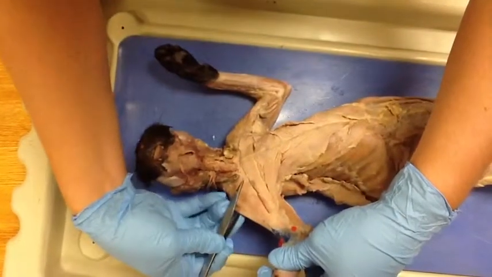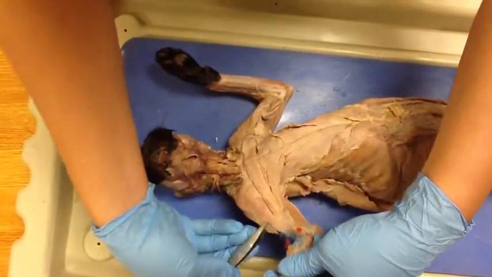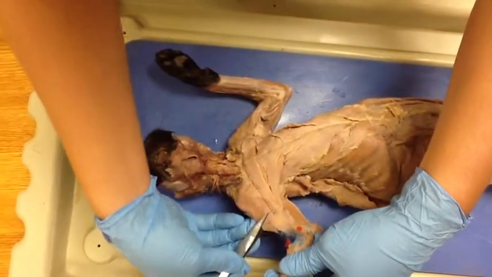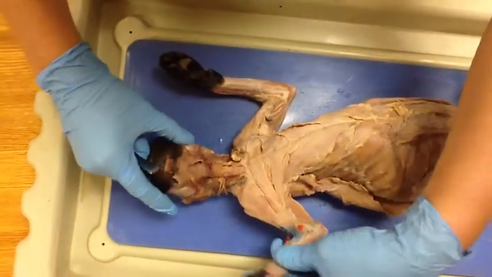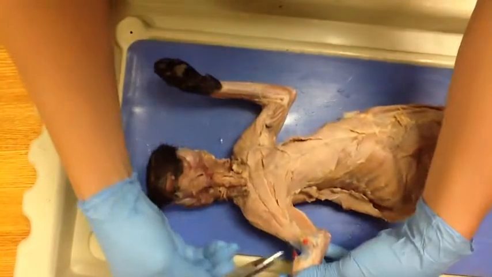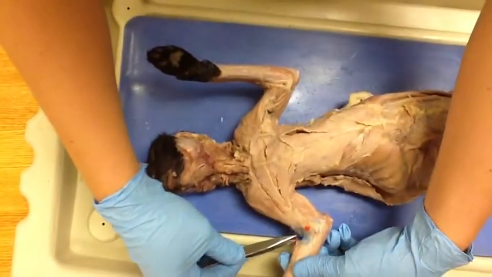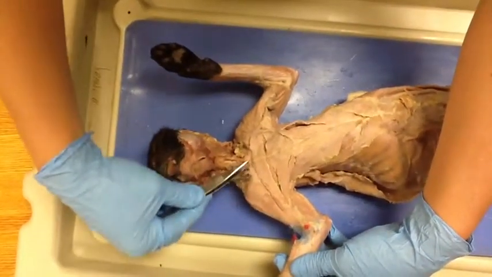This is the clavobrachialis. Its function is extending the humerus, turning the head, and flexing the forearm. Its insertion point is the ulna here, and its origin is the clavicle, hence the name.